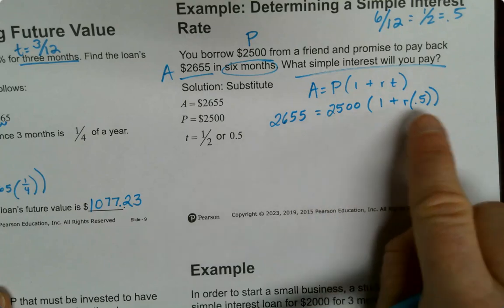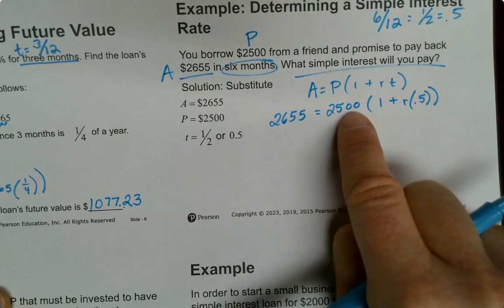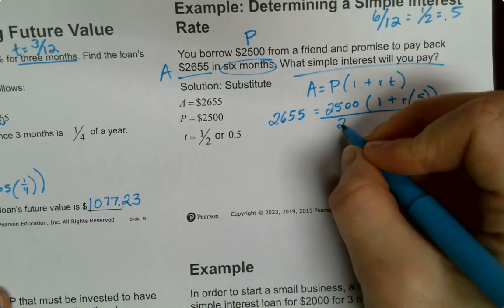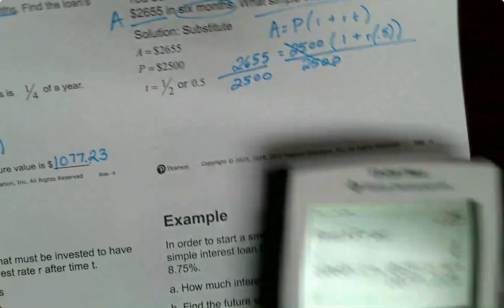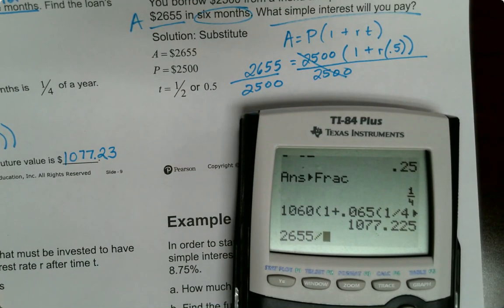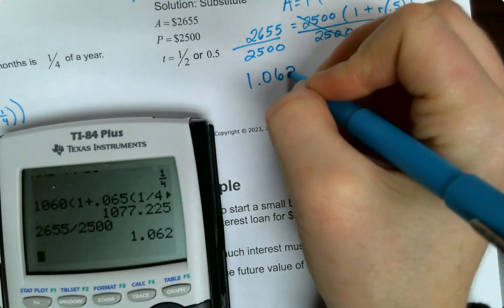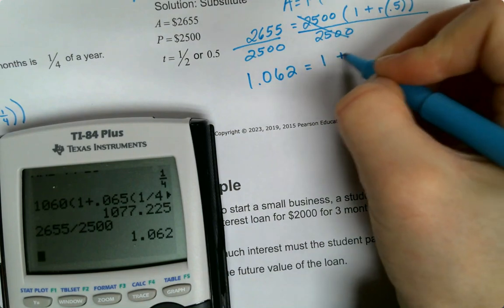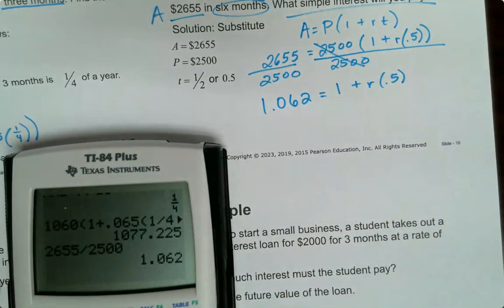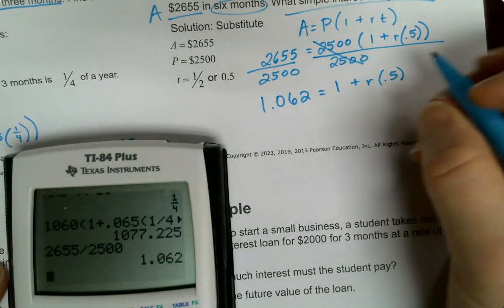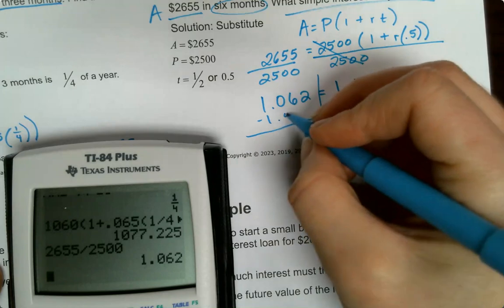Because we have the variable in here, we want to get rid of this whole parenthesis times 2,500. So we can divide by 2,500 on both sides. You want to use the full decimal amount if you can, that way you can have the most accurate answer. It's 1.062. And then just bring this down: 1 plus R times 0.5. I took away the parentheses because there's nothing being multiplied. All right, so we need to solve for X or R. We're going to subtract 1 on both sides. Remember, you line up your decimal where we subtract.